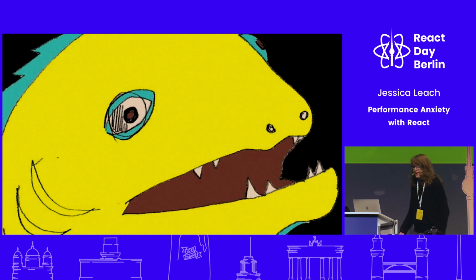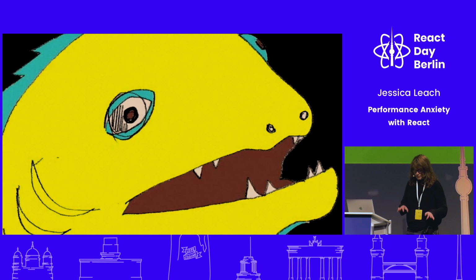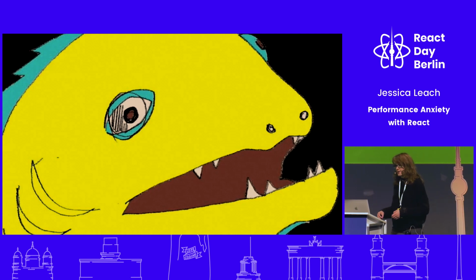This is an eel, and I like eels because I'm from Cambridge in the UK, which is close to this marshy flatland called the Fens, and that's where eels thrive.